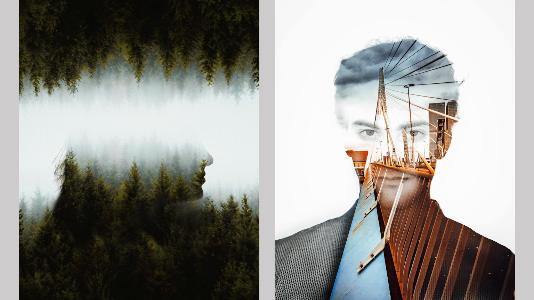Today I want to show you how you can create awesome double exposure photos inside of Photoshop. So without further ado, let's jump right into it.